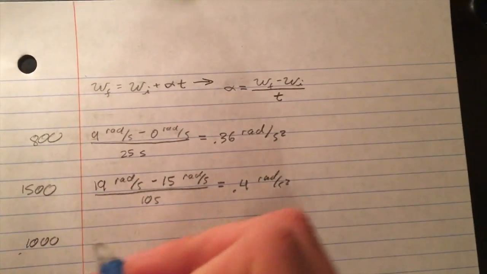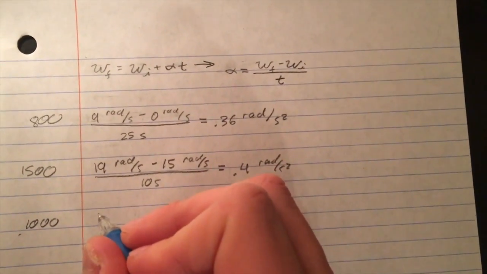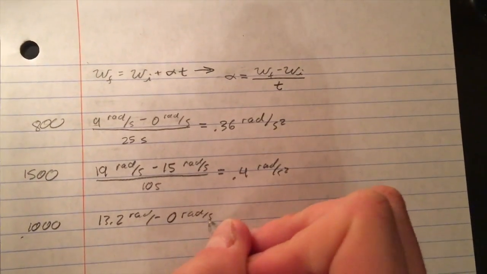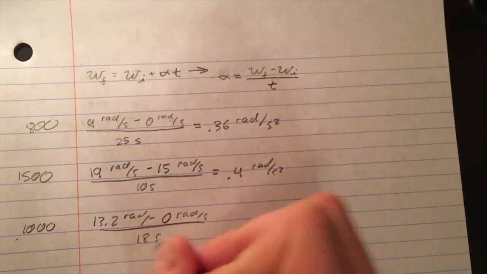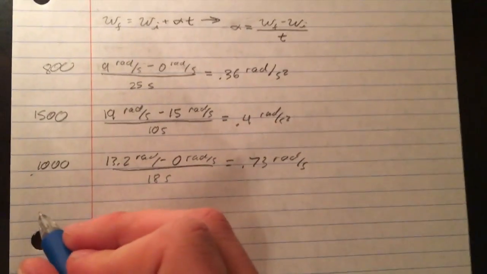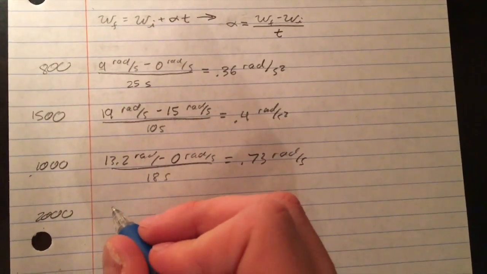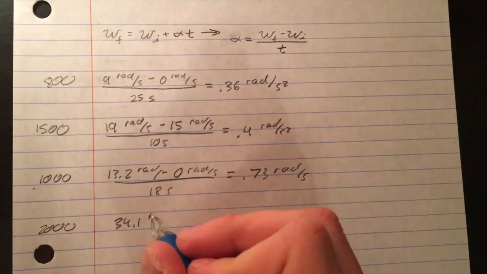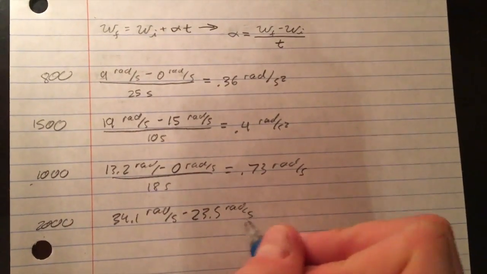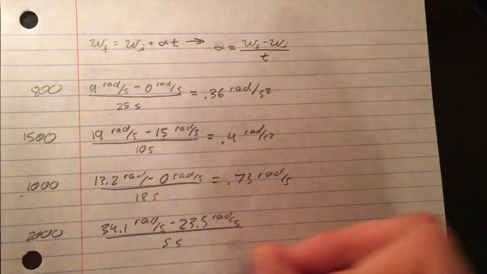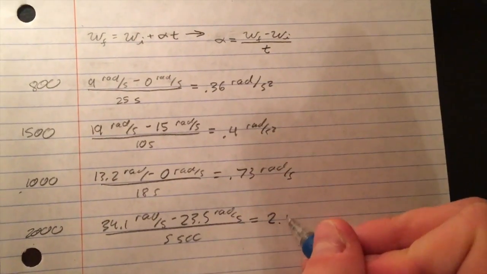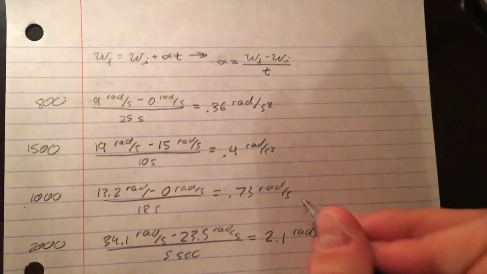For the 1,000 RPM test with the Nissan, it was 13.2 radians per second minus 0 radians per second over the time, which was 18 seconds. And that comes out to 0.73 radians per second squared. And finally, the 2,000 RPM was 34.1 radians per second minus 23.5 radians per second, all over the time, which was only 5 seconds. And that comes out to 2.1 radians per second squared.